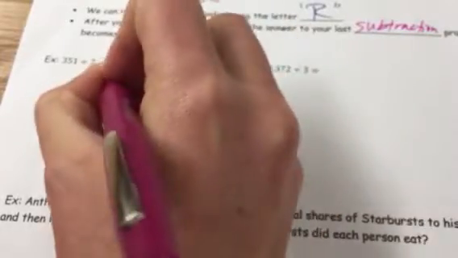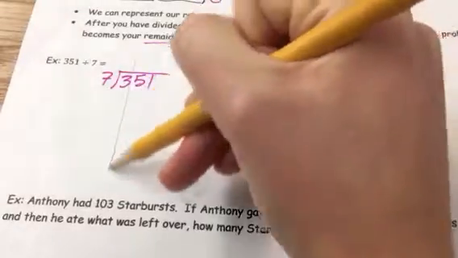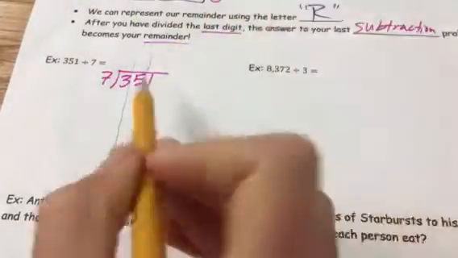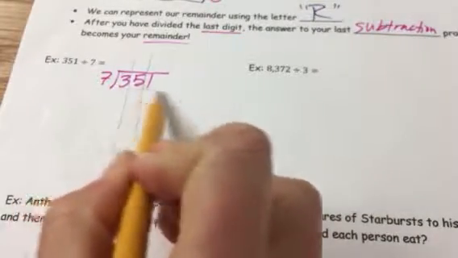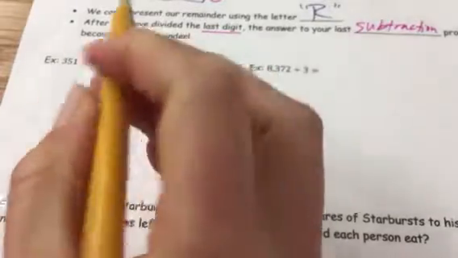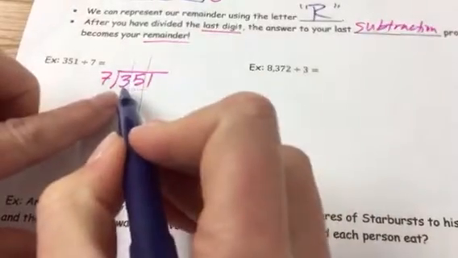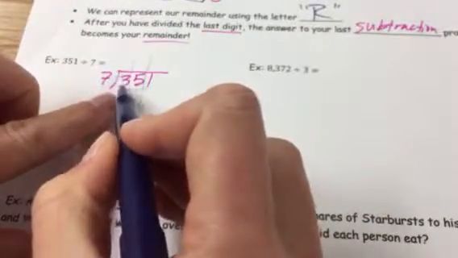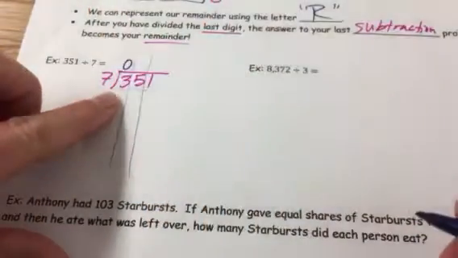So let's do an example together. 351 divided by 7. Now, I'm a big fan of creating columns so we can keep our work nice and neat and organized. And also, I want to point out, if you have 3 digits in your dividend, you need to have 3 digits in your answer, and that may include a 0 placeholder. So we're going to start in our largest place value, and we ask ourselves, how many times does 7 go into 3? Well, it goes in 0 full times.